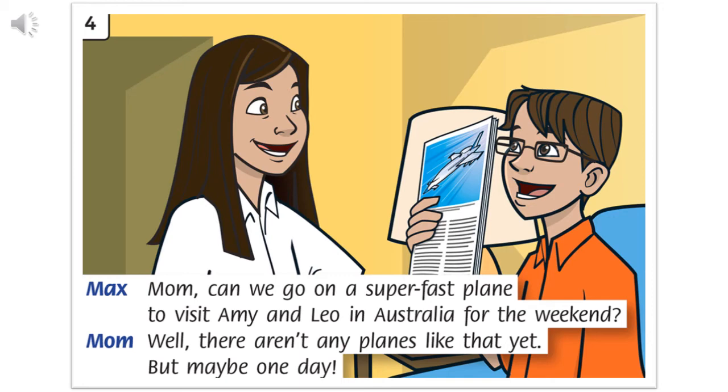Okay, what Mom said is true now. We have super fast planes already, okay? But the price, the tickets for the flight are not cheap. They're kind of expensive. More expensive than a normal ticket for a normal airplane, okay? Right, but the story took place a long time ago, okay? At that time, super fast planes were not built yet.